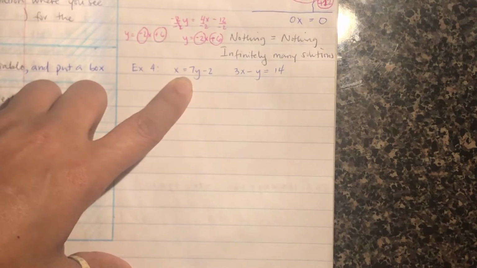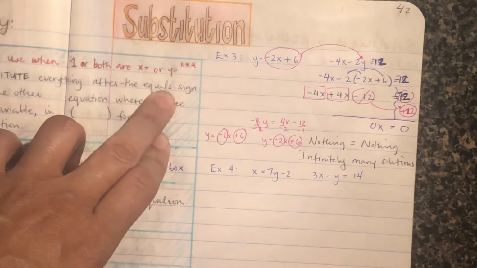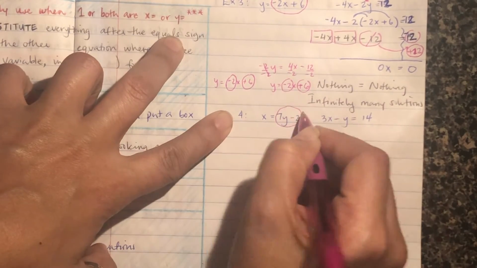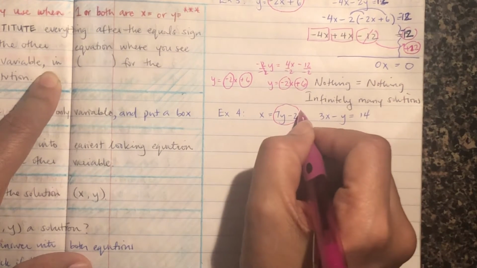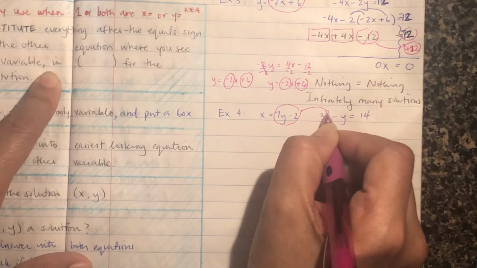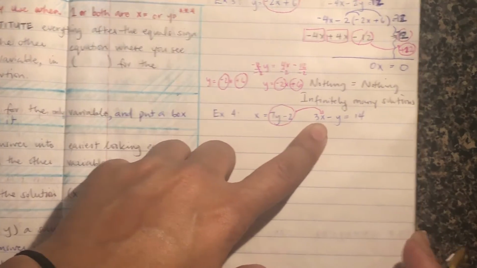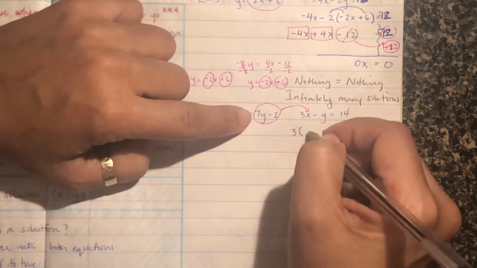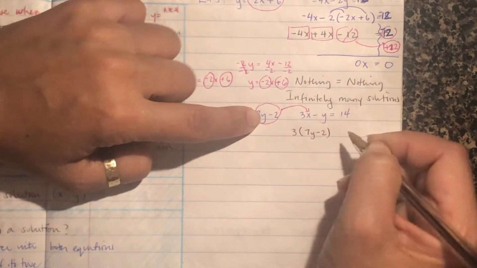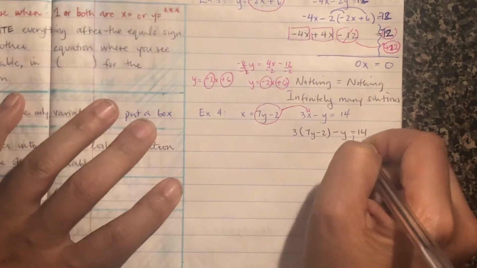All right, let's take a look at one last example. So again, this only works if it's x or y. What you do is you substitute everything after the equal sign, so that's everything here, into the other equation where you see that variable. So where do I see x here? I'm going to put it right there, in parentheses for the substitution. So I'm going to write this equation out again. So it's going to be 3, then I see the x in parentheses: 7y minus 2. And then you keep going. Minus y equals 14. You draw your river.